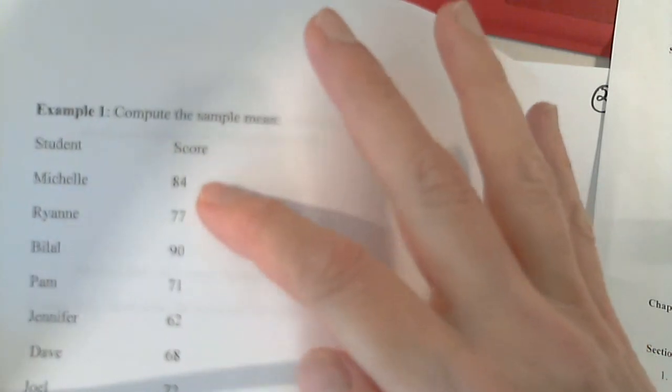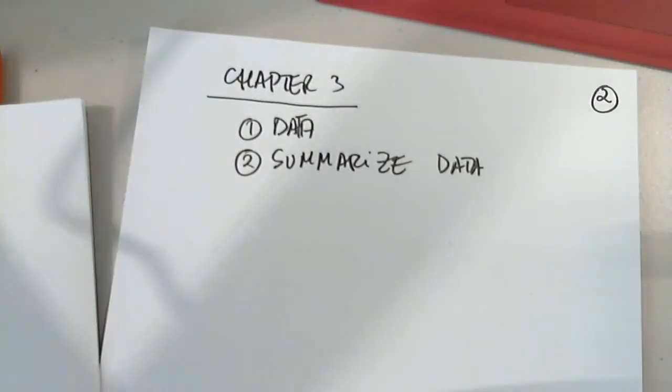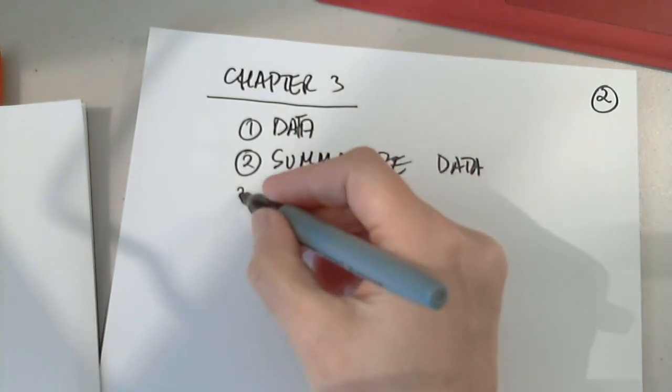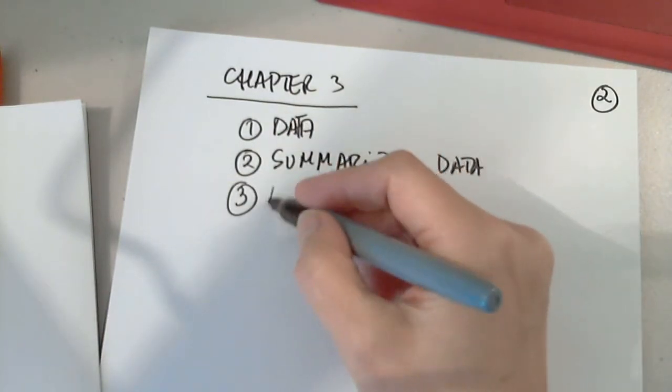When I look at this, what do I see? I have no idea. It doesn't mean anything to me. I can tell you that the lowest grade was 62 and the highest grade was 94, but I cannot tell you anything else. It's not summarized. It's not organized in any way. It doesn't mean anything to me other than the minimum and the maximum. Okay, now in chapter 3, we will start to analyze it.